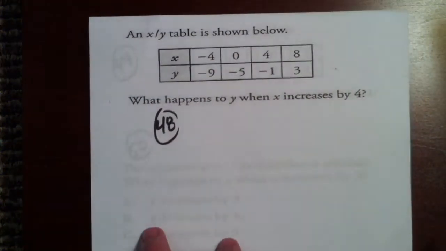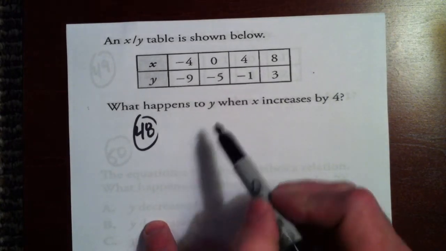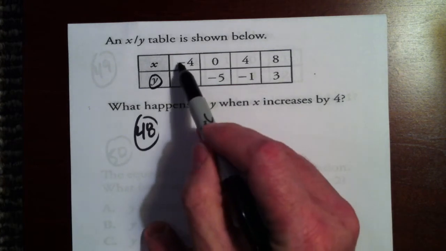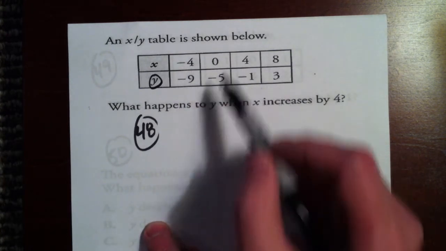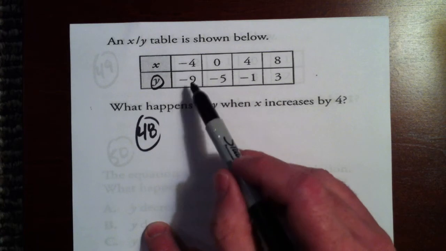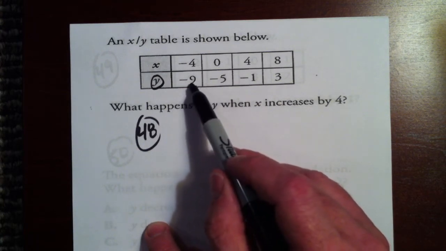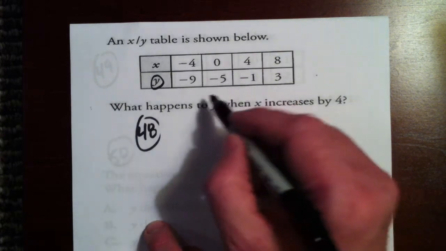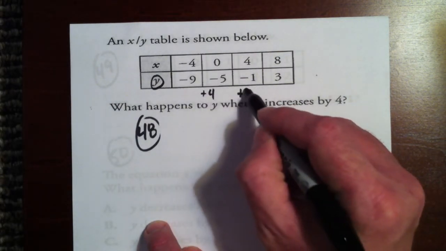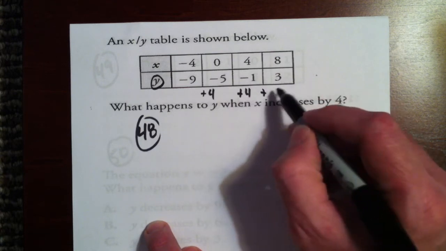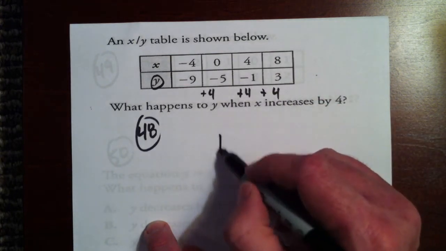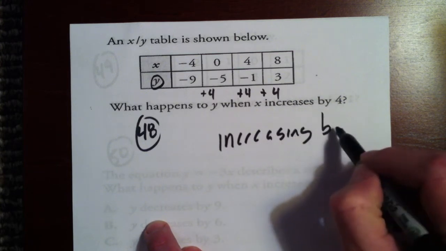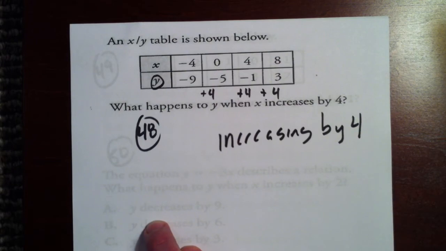Now they're going to straight out ask you. We have a table right here. What happens to y? We're asking about y as x is increasing by 4. So this is going up by 4. This is increasing by 4. What is y doing? Well, y is also increasing by 4 as well, because we're going from negative 9 to negative 5. That's an increase of 4. That's another increase of 4 going up to negative 1. And this is another increase of 4. So it is increasing by 4.